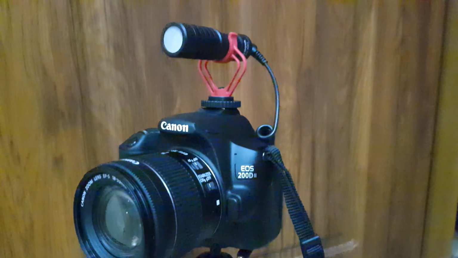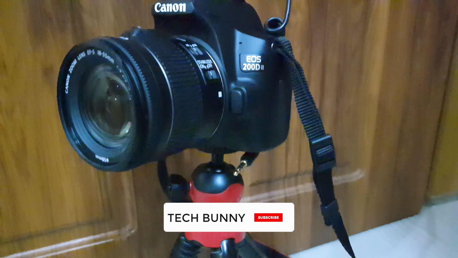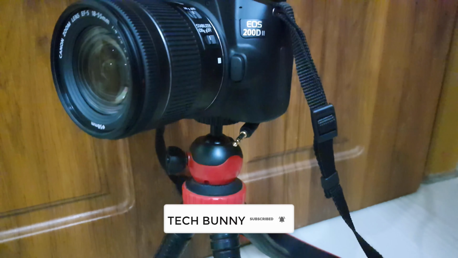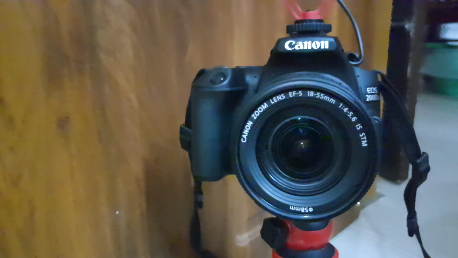The name of the effect is called Fisheye effect, which is already enabled in all the DSLR cameras. If you are using any old DSLR camera, I am not sure about it. But for me, I am using a Canon 200D Mark II camera.